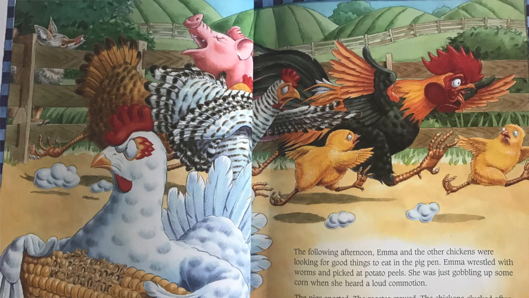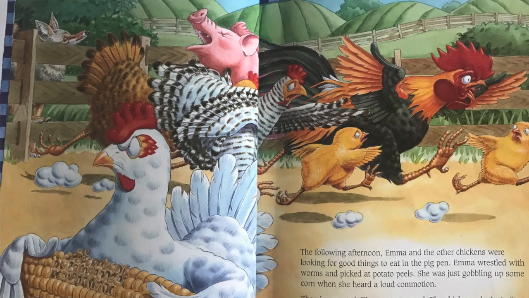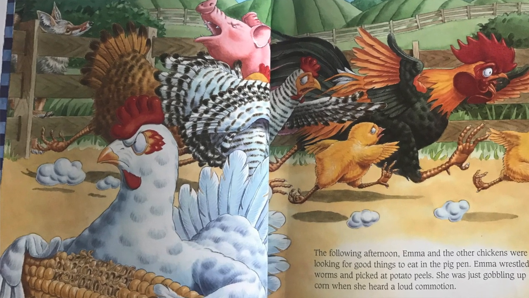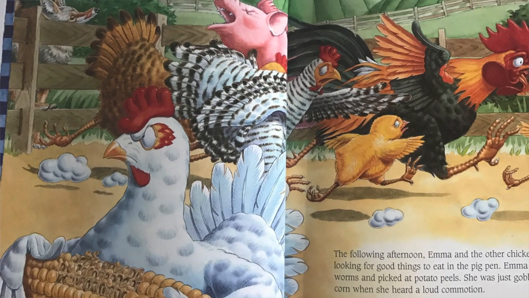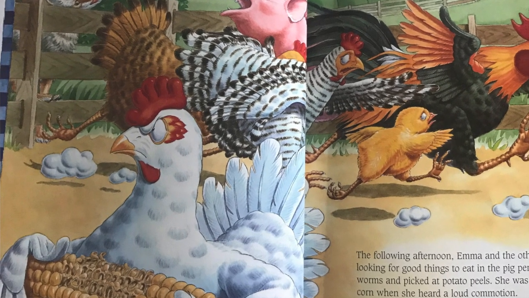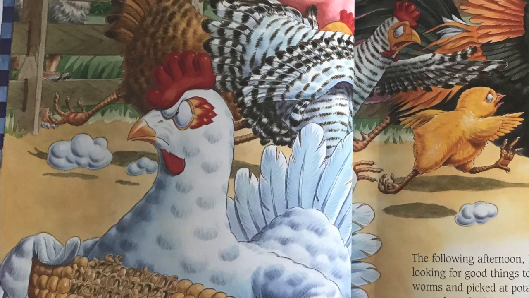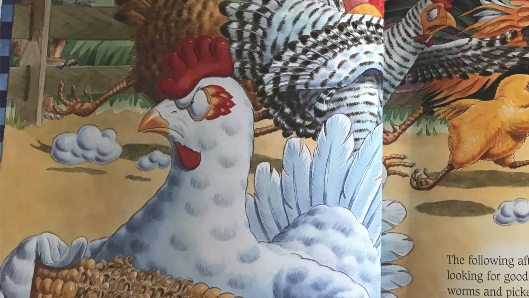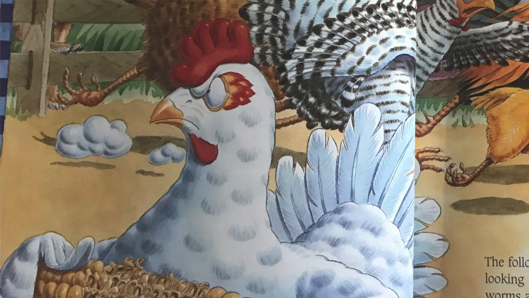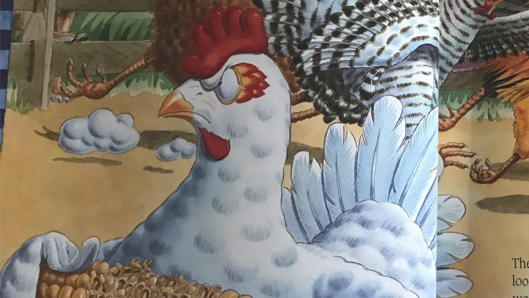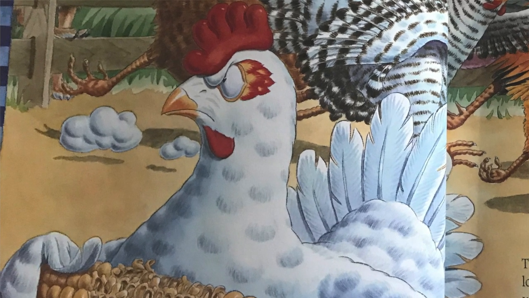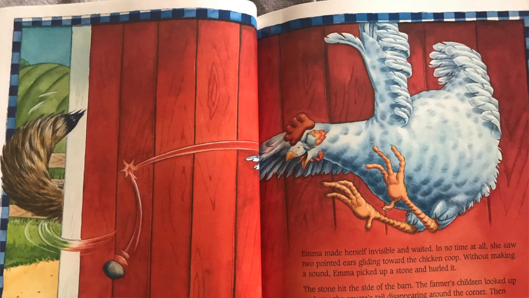The following afternoon, Emma and the other chickens were looking for good things to eat in the pig pen. Emma wrestled with worms and picked at potato peels. She was gobbling up some corn when she heard a loud commotion. The pig snorted, the rooster crowed, the chickens clucked after him as he darted inside the coop. But not Emma. Emma made herself invisible and waited.